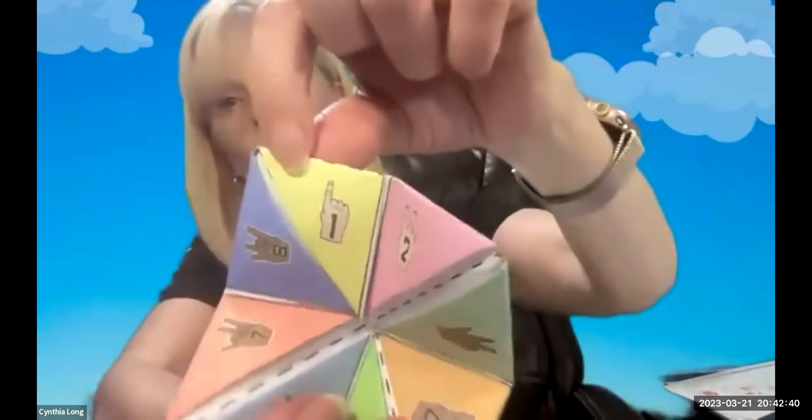So when we're doing these, you can make this yourself just by having them folded, and you can even cut out things from magazines and make it yourself. So let's say my number was 1. So there's my number 1. So I'm going to open number 1 up and see what it says. Okay. It says right here.